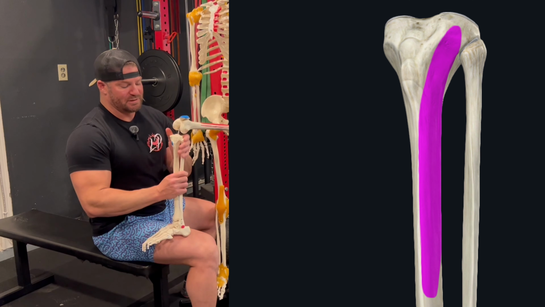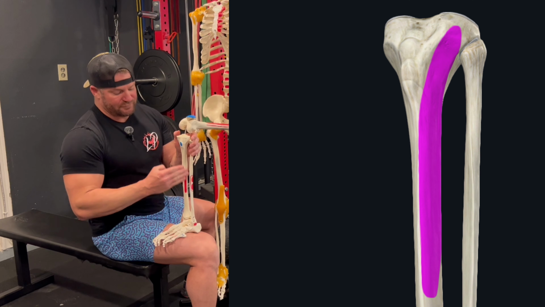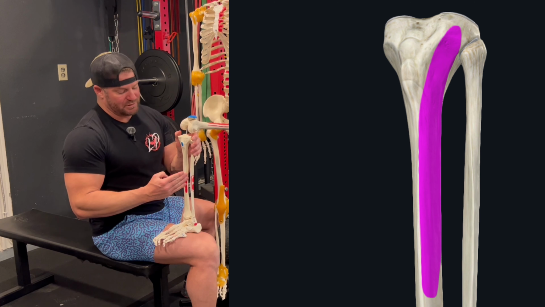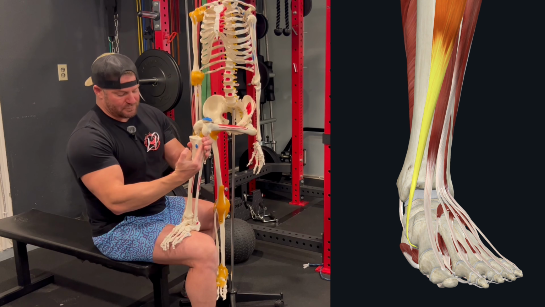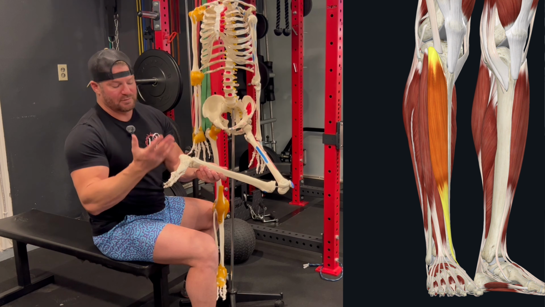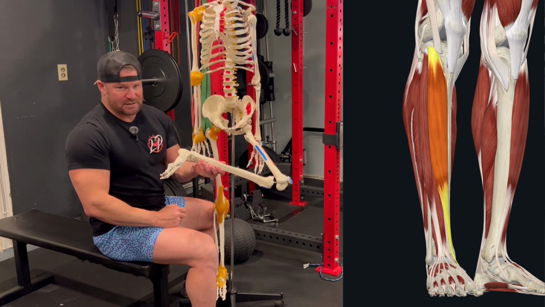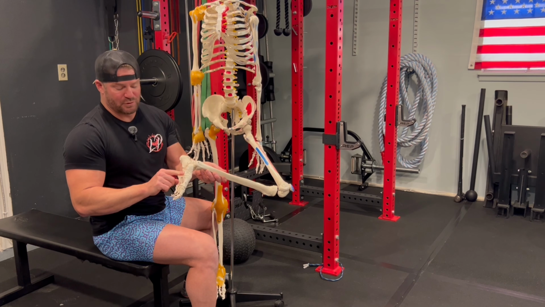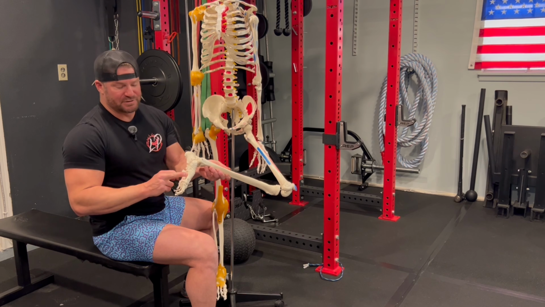Again, origin is going to be the lateral condyle, proximal half of the lateral portion of your tibia, shin bone. It's going to wrap around, come down, and then it's going to be the most medial muscle on this foot. Of course, this end portion is just going to be tendon. It's going to go to your cuneiform bone right here and your first metatarsal right here.